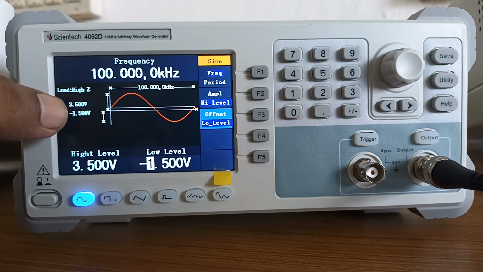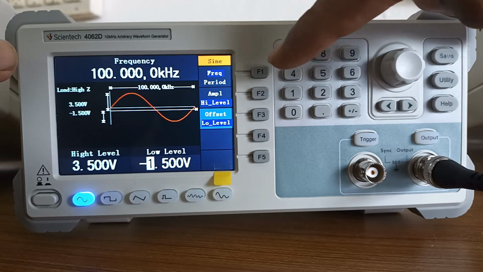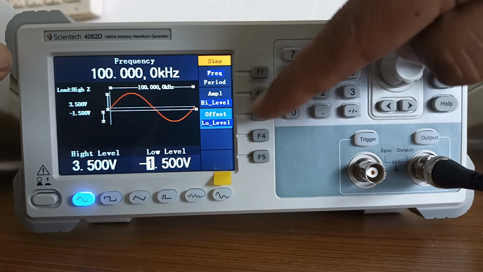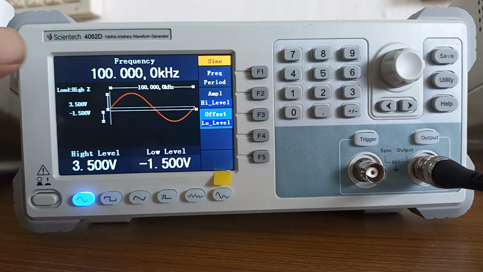And towards the negative side, it is minus 1.5. So what is the low level and what is the high level, that we can specify whenever we are setting the offset value. So that adjustment I can make here with the help of F1, F2 and F3. So this will give you the idea how to set the magnitude of signal on the waveform generator.